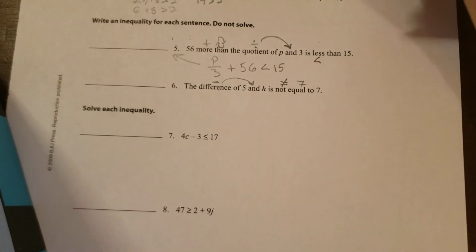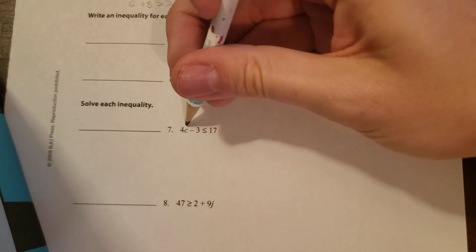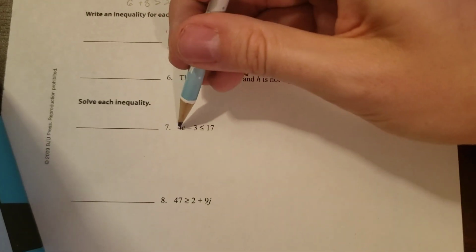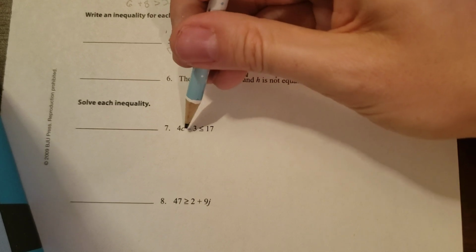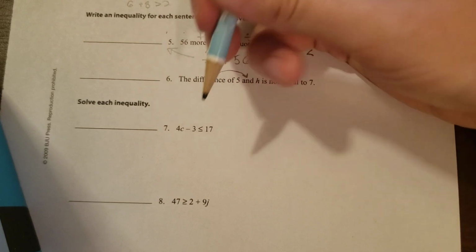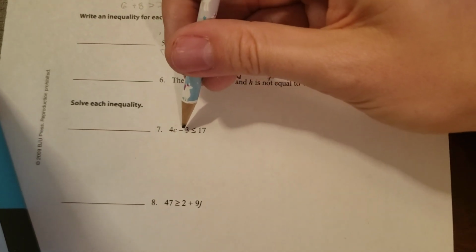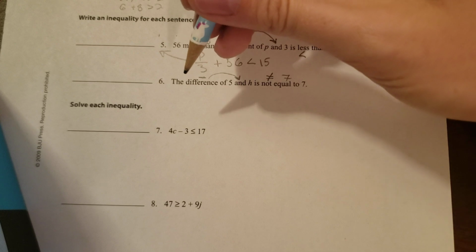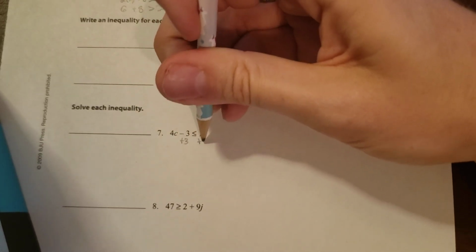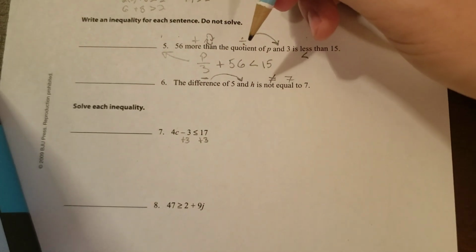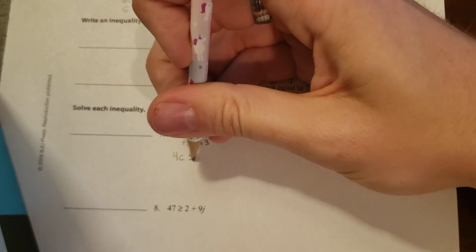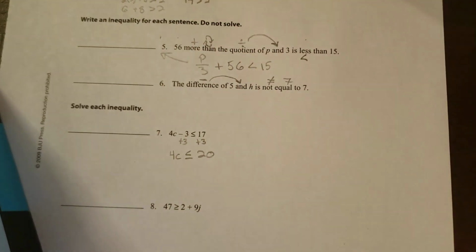All right, number 7. We are going to solve for our variable. Okay, solving two-step inequalities. 4 is multiplied by c, and 3 is subtracted from that. First thing that I do is I undo addition and subtraction. What's being subtracted here is 3. Undo subtraction by addition. So I'm going to add 3. And what I do to one side, I have to do to the other, plus 3. And now I'm going to rewrite. 4c is less than or equal to 20.